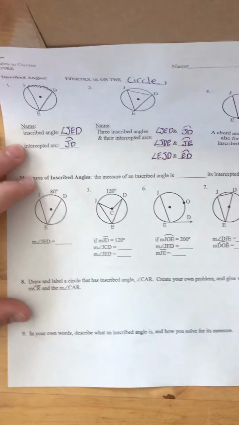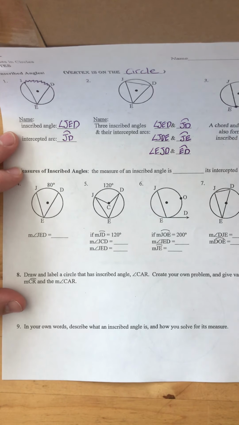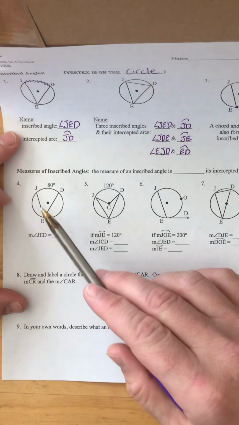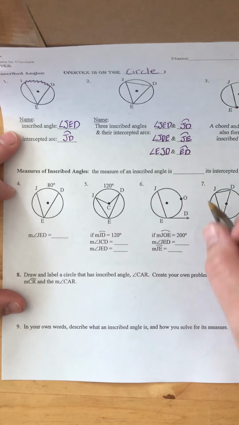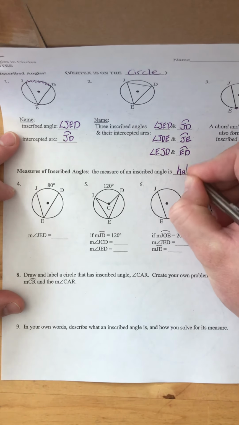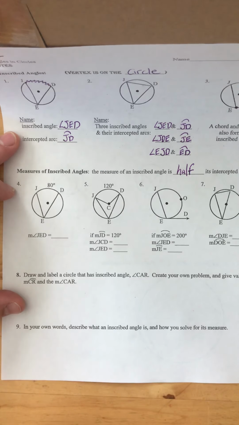All right, now let's look at some examples here, y'all. Again, I'm going to try to keep this in frame for y'all, hopefully do the best I can. So here we go. We're looking at the measures of inscribed angles. The measure of an inscribed angle is half its intercepted arc. And yeah, guys, it is that easy. You just divide by 2, okay? Here in a second, we're going to talk about how that looks compared to central angles.